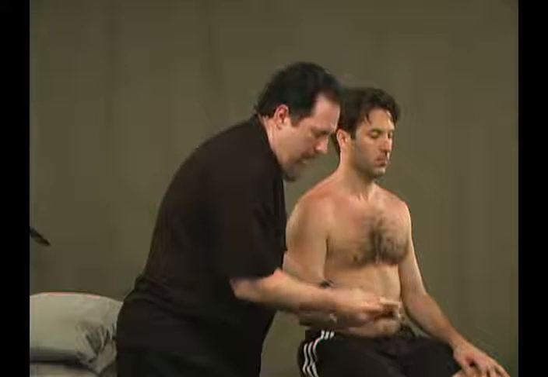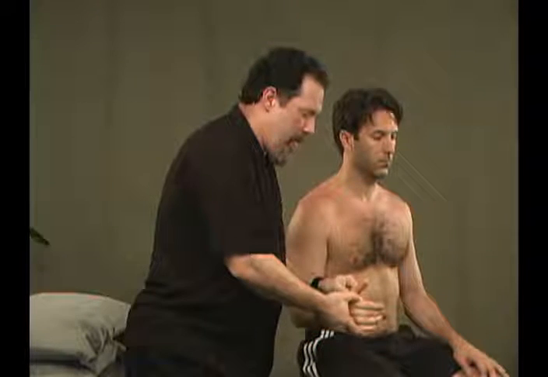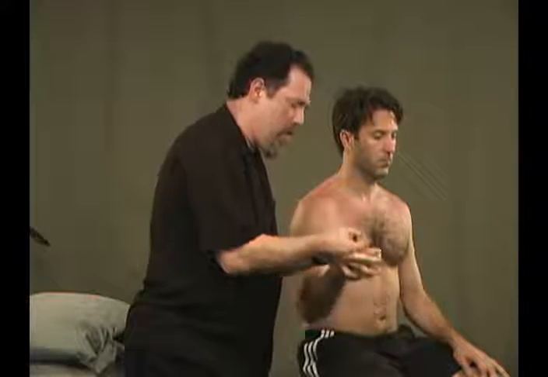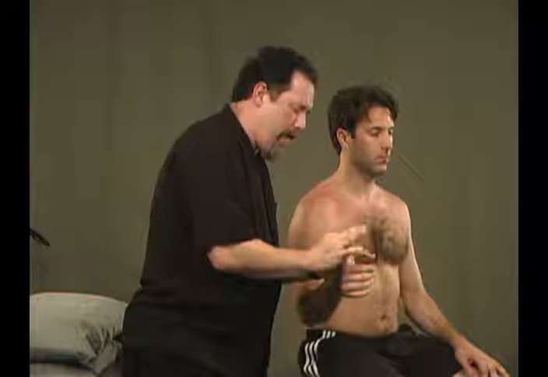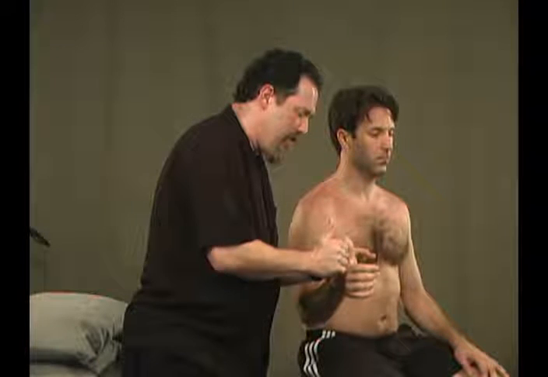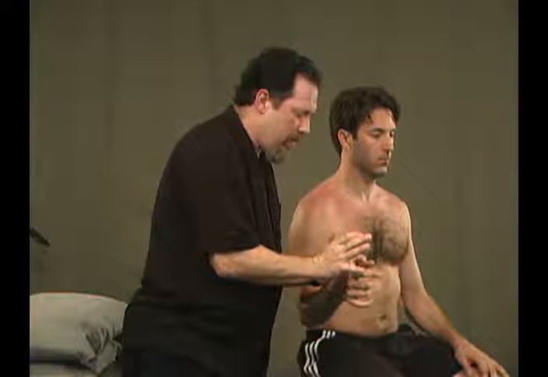Good. And we move down to C8. We're going to be looking at the thumb. Thumb's going to be supported so that we're not overwhelming a joint that might be arthritic on anybody, so holding the thumb in extension, a hitchhike position, and then we're going to be pressing down to see if they can support against that.